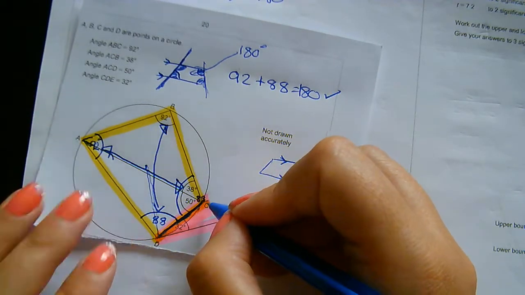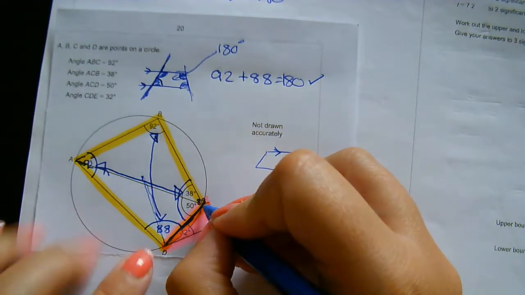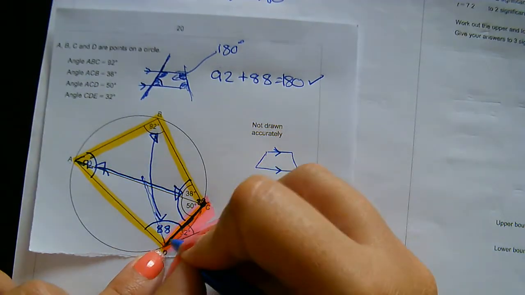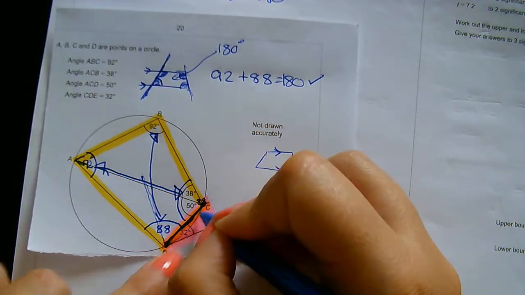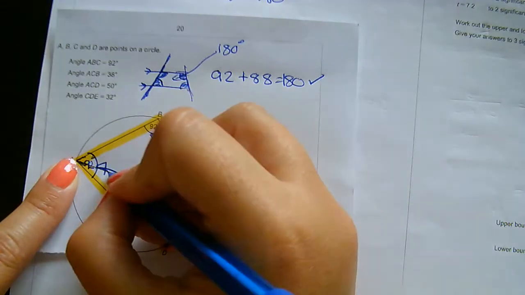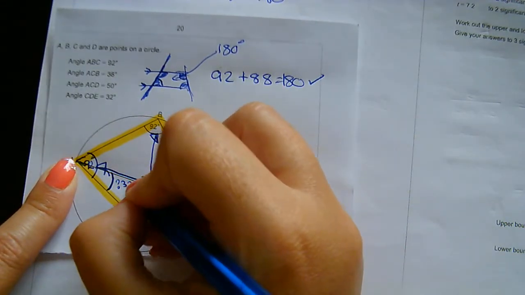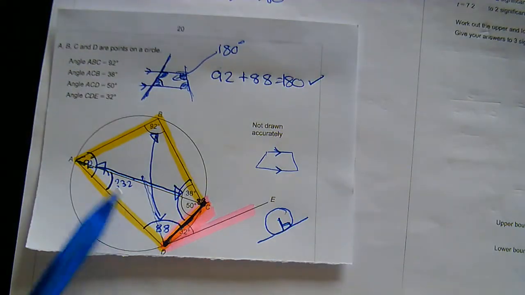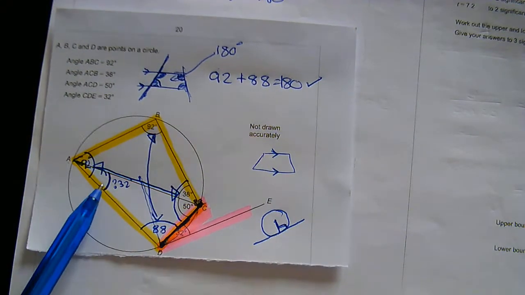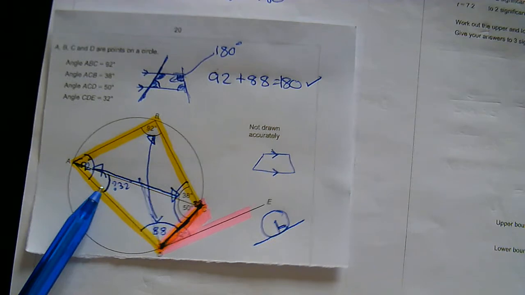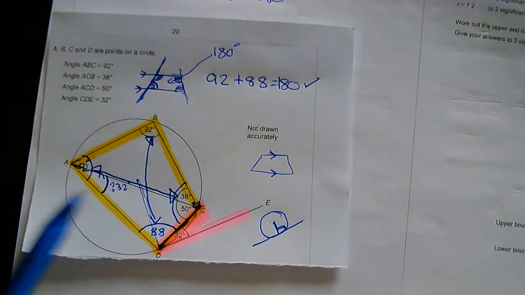Then we need to find the alternate segment, where this line makes 32 on this side, but if we go over the other side here, we're saying is this 32 on this side. So if we can work out what this is, if it is 32, then yes, it must be a tangent. If it's not 32, then it can't be.